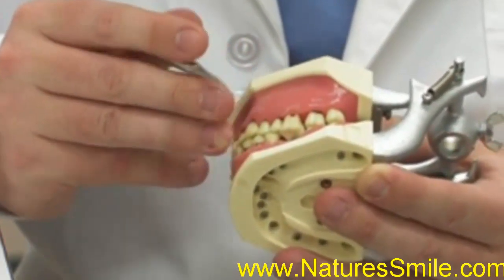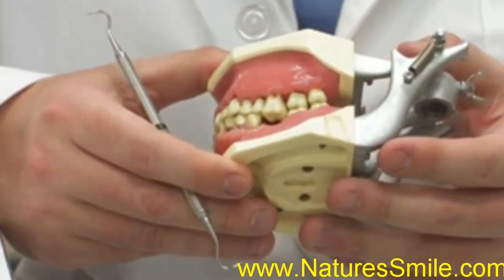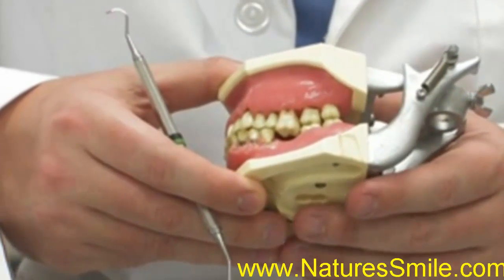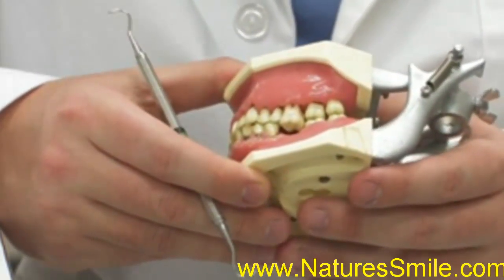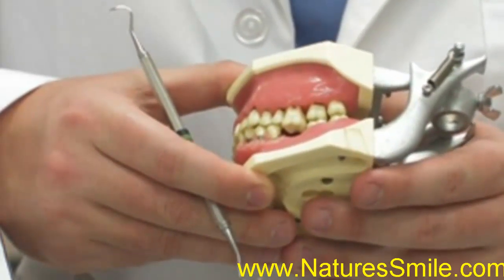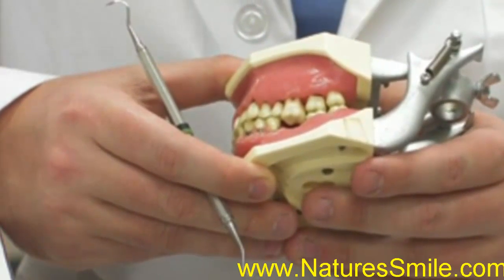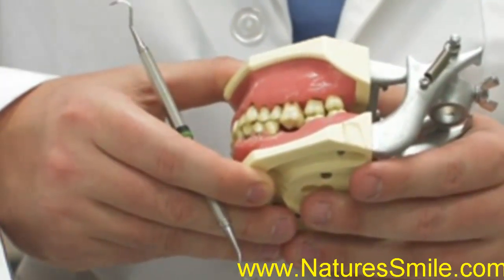Once the deep cleanings have been completed, we will bring the patient back roughly 4 to 5 weeks later and reevaluate the gums. The things that we look at are the tissue color. Is the tissue nice and pink, or is it still red? Is it nice and tight, or is it inflamed and swollen?